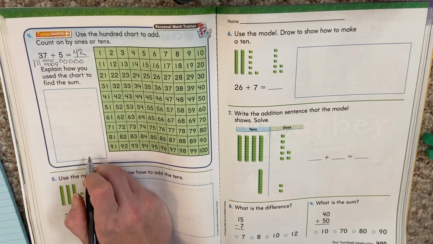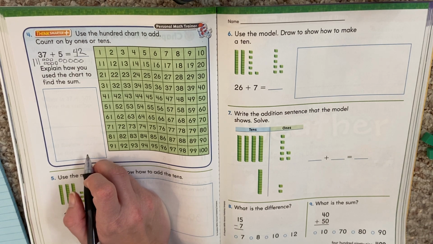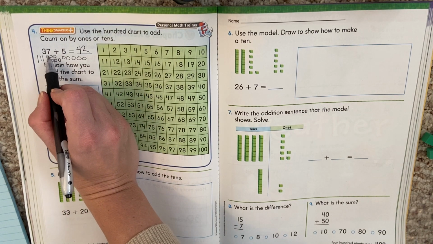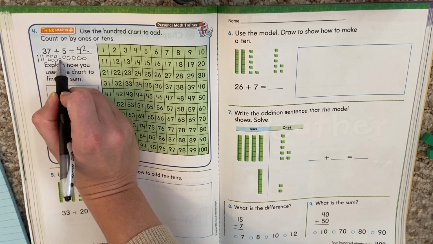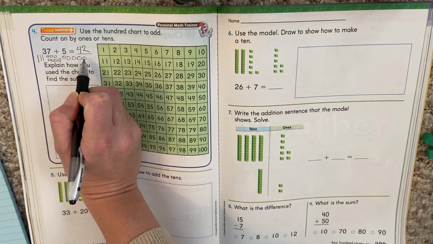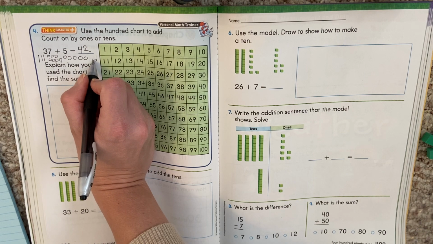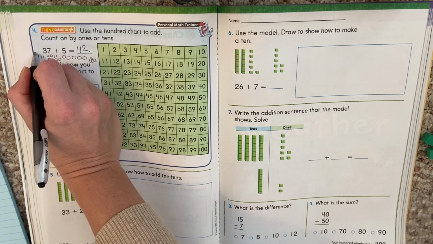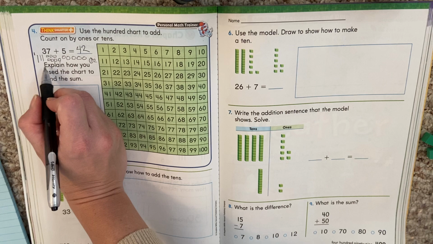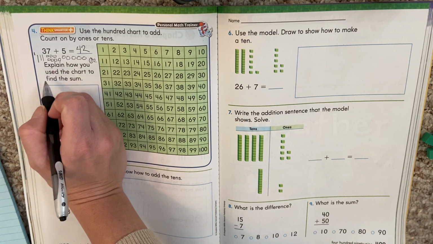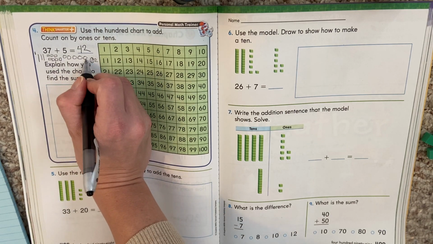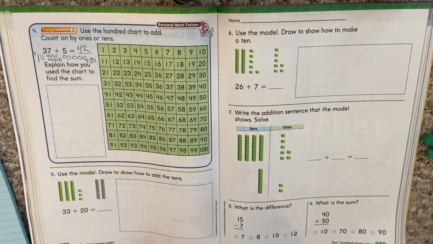Okay, and you might have looked at that and said, whoa, that's a whole bunch of ones. And you could have seen you had 1, 2, 3, 4, 5, 6, 7, 8, 9, 10, 11, 12. And you're like, whoa, 12 is too many, right? So you keep the 2, you move the 1, and then you had 1, 2, 3, 4 tens. 4 tens and 2 ones is 42.